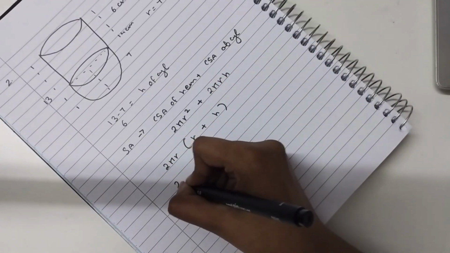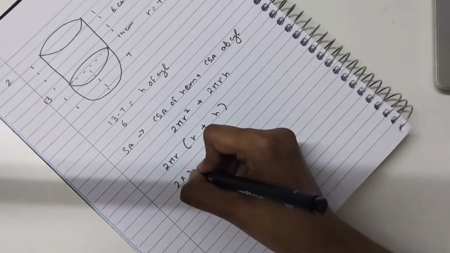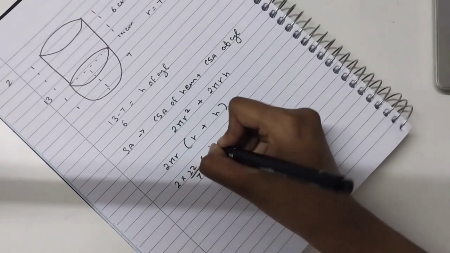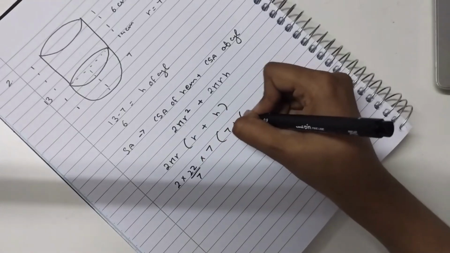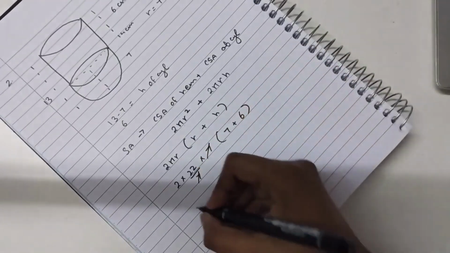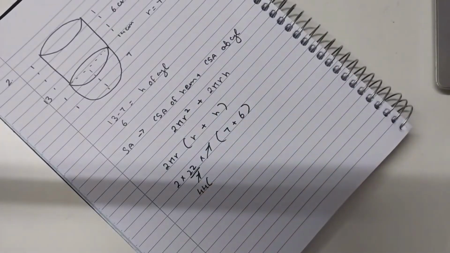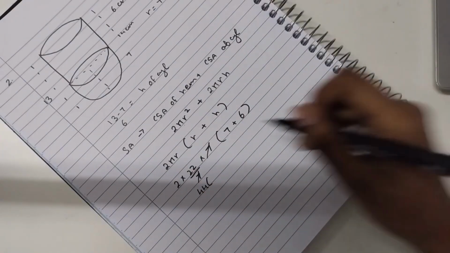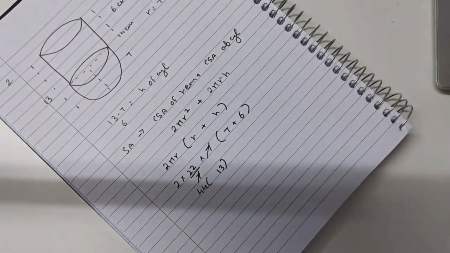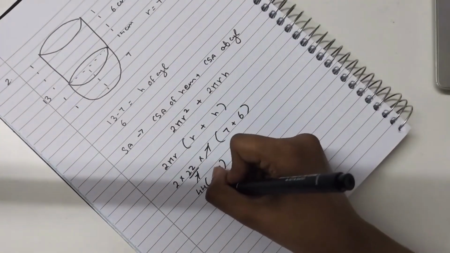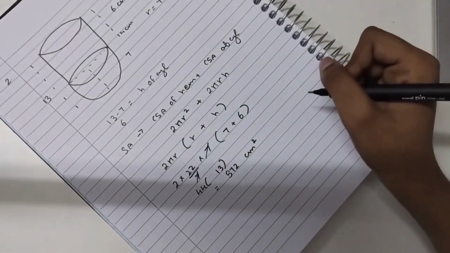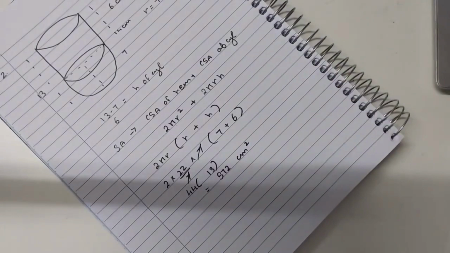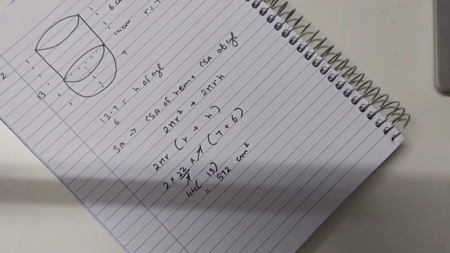So here it will be 2 times pi, which is 22 over 7, times the radius, which is 7, times (r, which is 7, plus the height, which is 6). So 7 and 7 get cancelled, so 44 times (6 plus 7), which is equal to 13. And 13 times 44 will give us 572 centimeters squared, which is the inner surface area of the given solid.